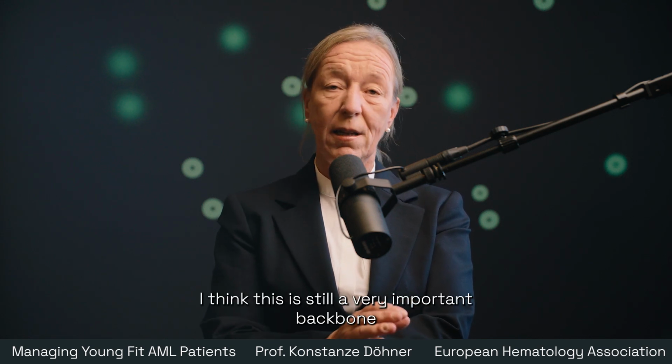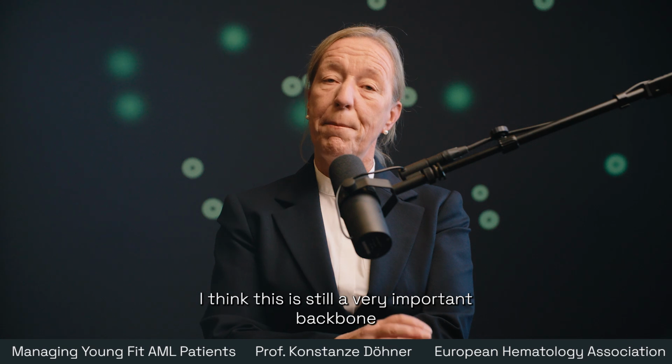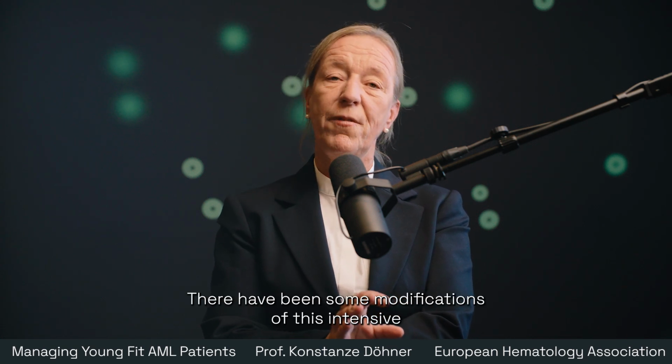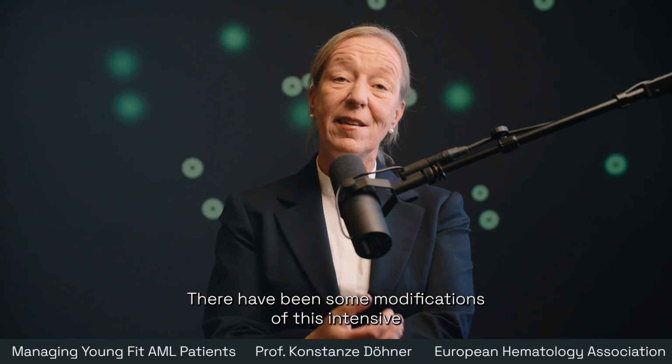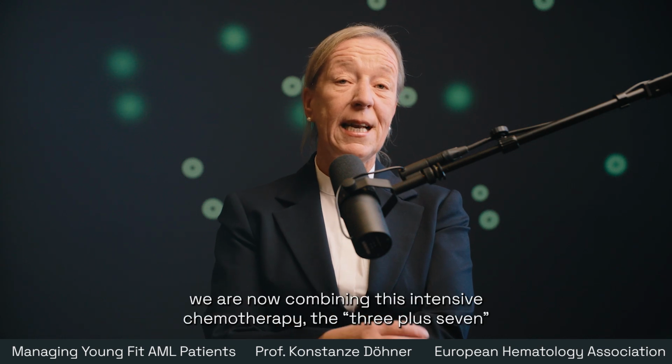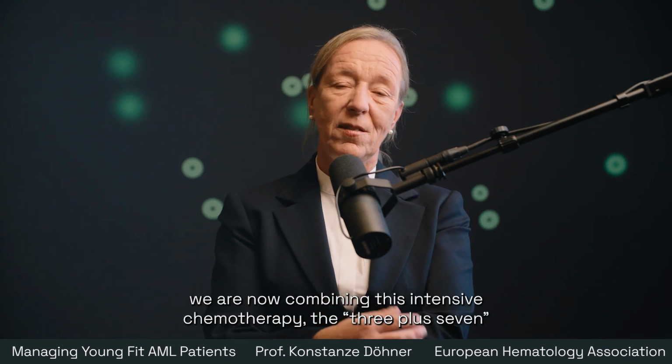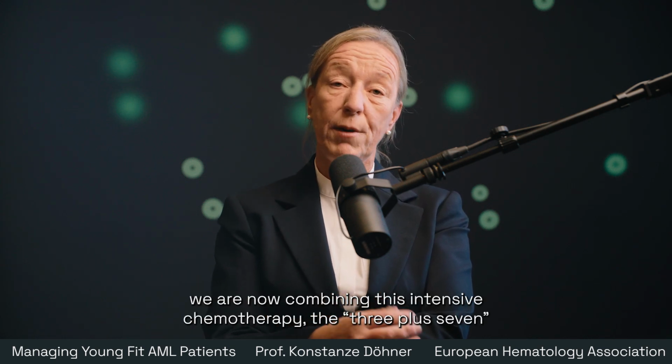I think this is still a very important backbone of intensive treatment in fit AML patients. There have been some modifications of this intensive chemotherapy because of the development of novel drugs. For example, we are now combining this intensive chemotherapy, the 3+7, with the available FLT3 inhibitors in FLT3-mutated patients.